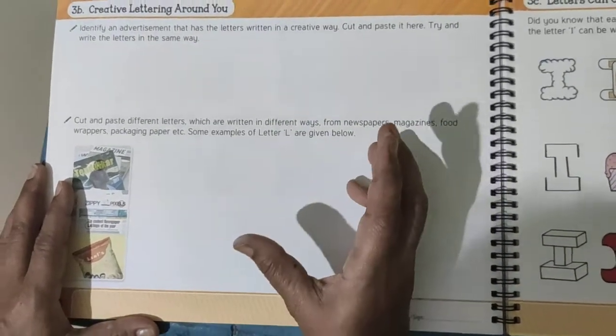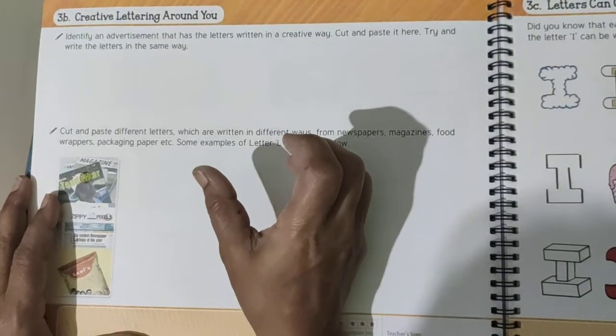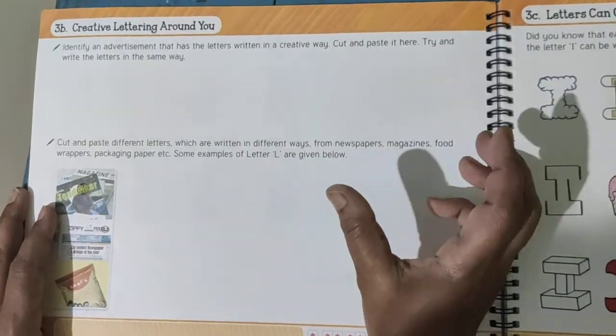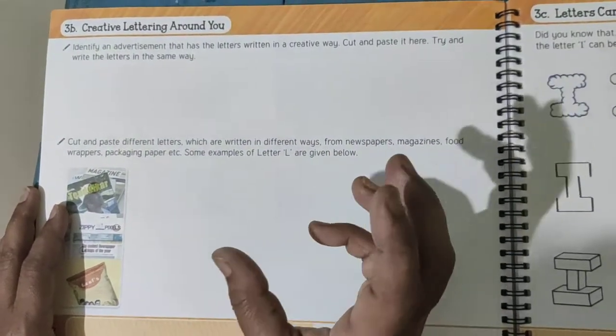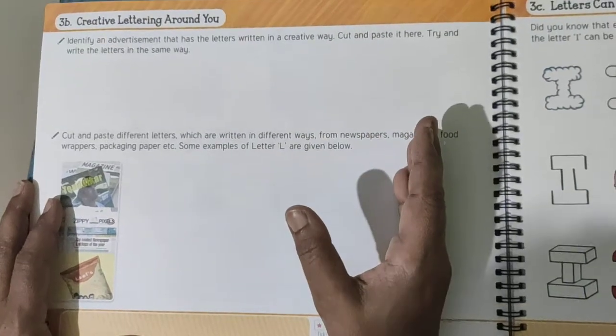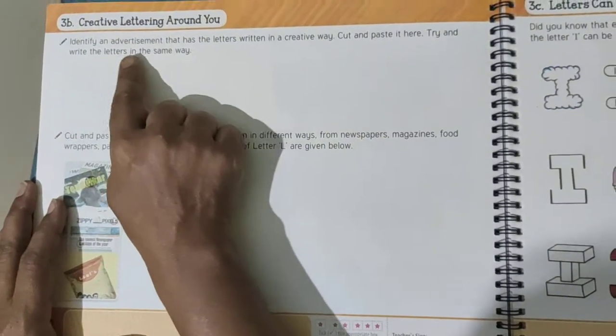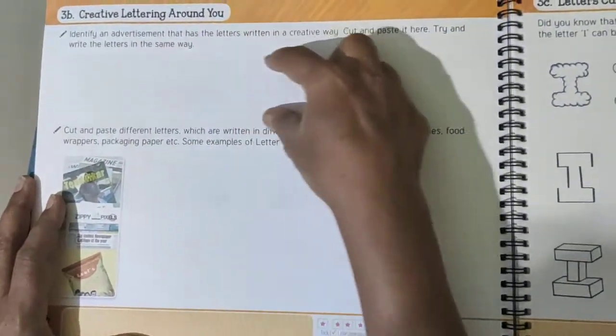So find them. Identify which letter indicates I, which one is F, which one is O, because they are in creation. We have to find out whether it is O or P or I. So identify them, then cut them and paste them here.